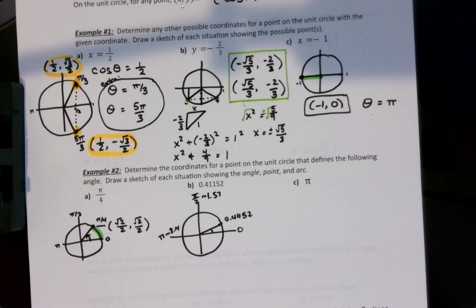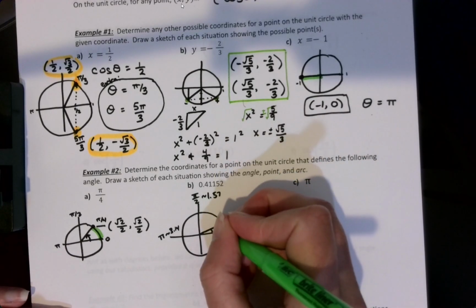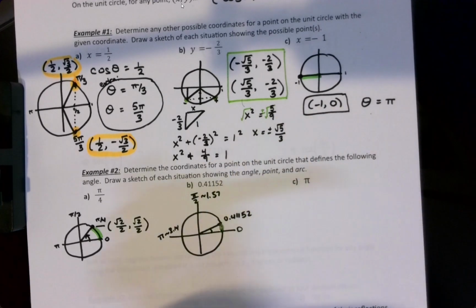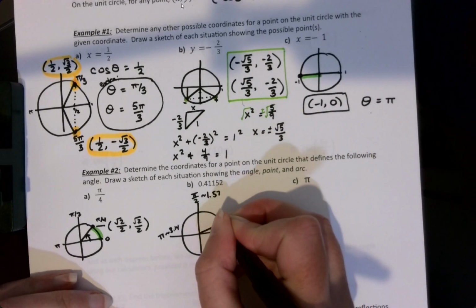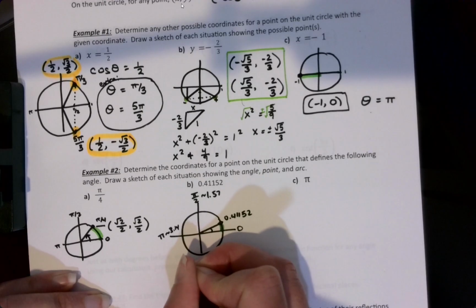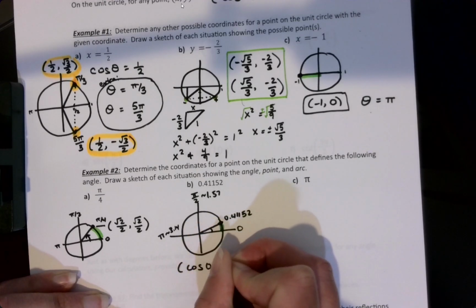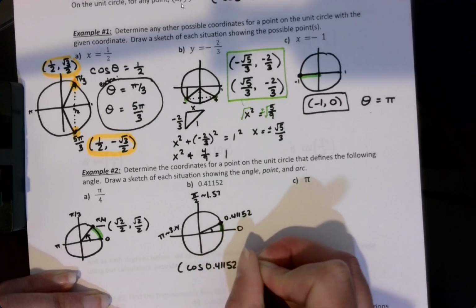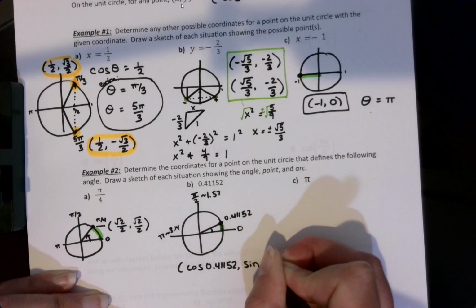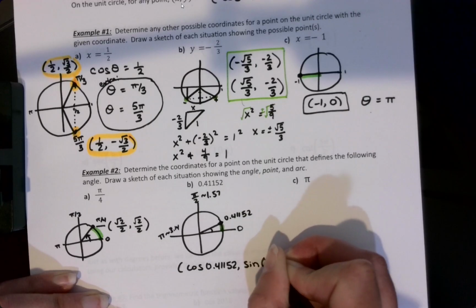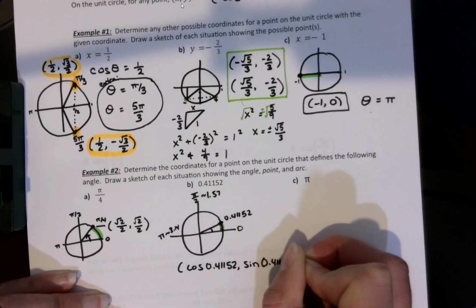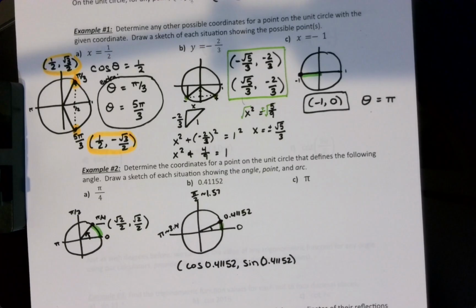And then the arc is a distance of that same measure up along the outside edge there. And the point would be this point right here, and its coordinates would be whatever the cosine of 0.41152 is, comma, the sine of 0.41152. Now, I don't know what those values are, but I can get them if I'm interested.